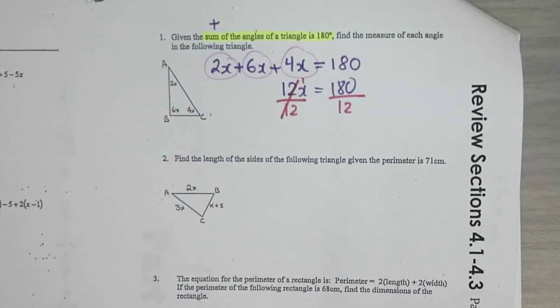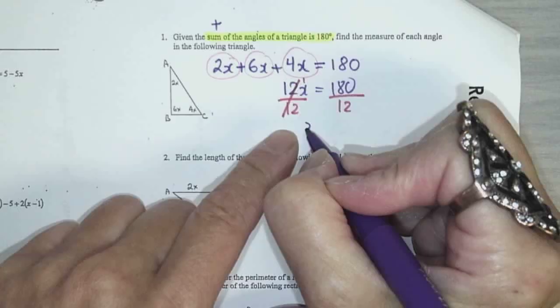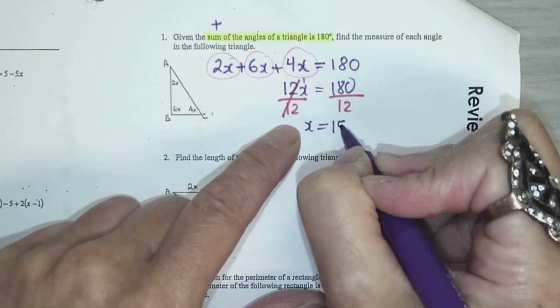And then 180 divided by 12 is exactly a nice number, 15. So this x is 15.